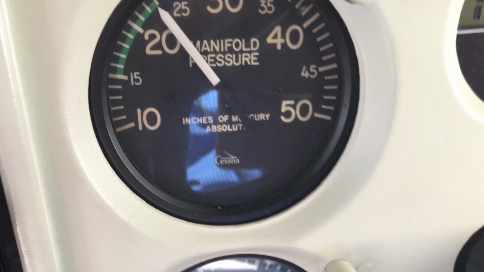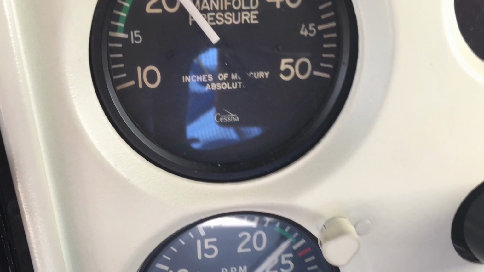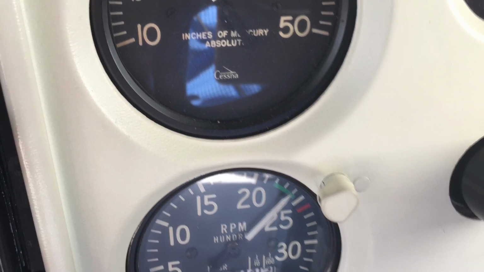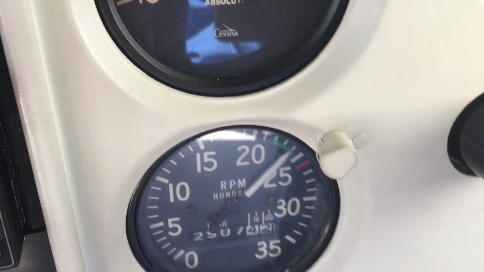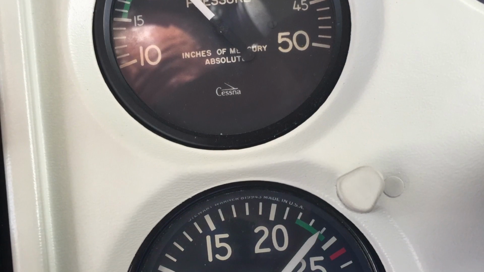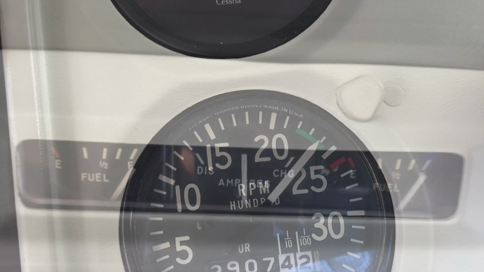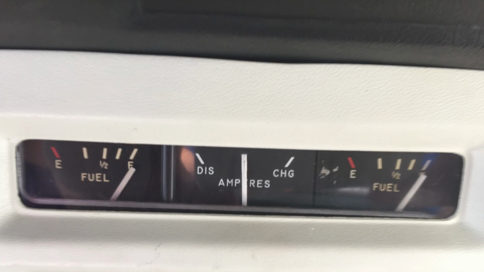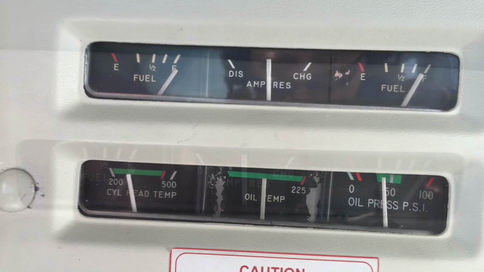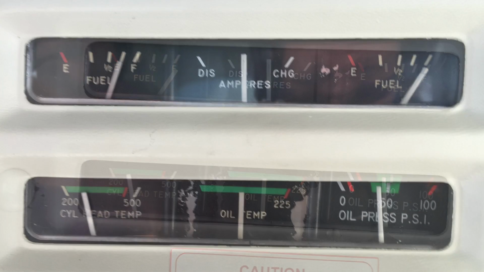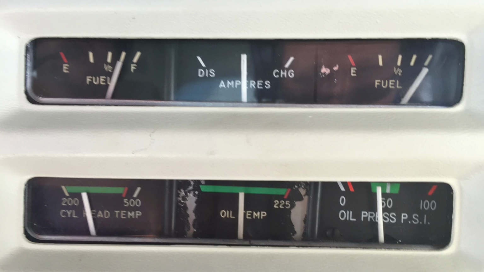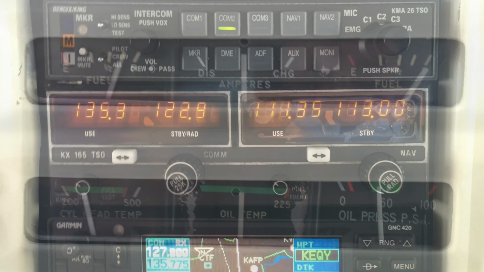And here they are both together. The manifold pressure is on top of the RPM, to let you know what it looks like in the plane, over to the right of the yoke. Here are our fuel gauges, and in the middle is the amp gauge. As long as it's showing no discharge, we're okay in this plane. It will not show a charge. As long as there's no discharge, we're good. And under those gauges is the cylinder head temp and the oil temperature and oil pressure. Make sure those are always in the green.